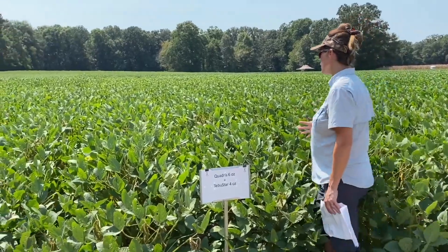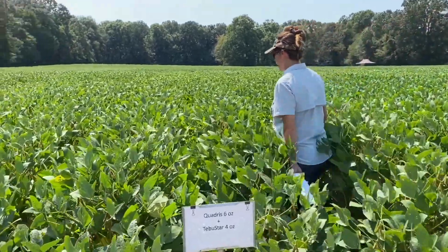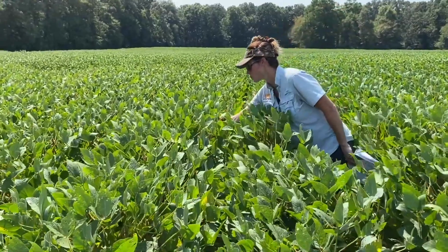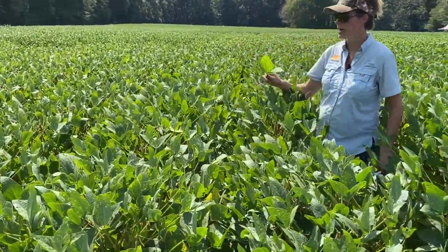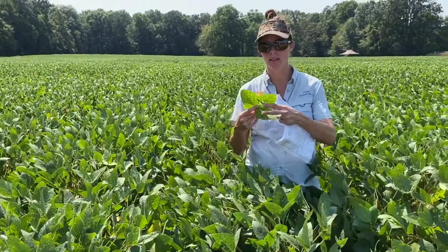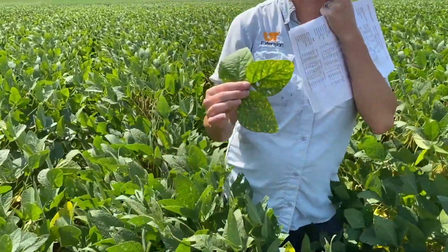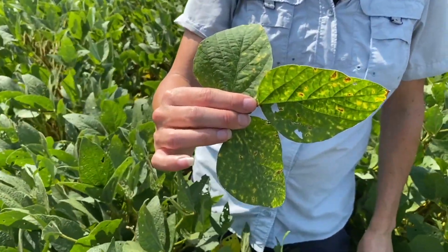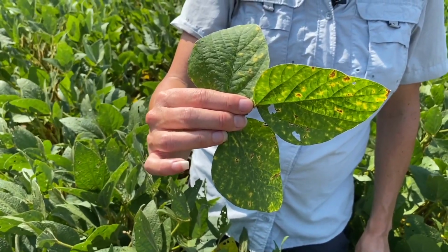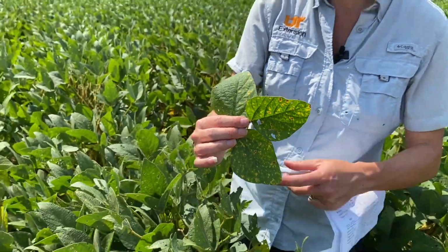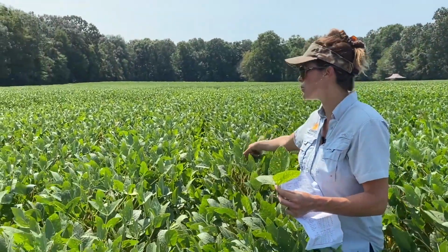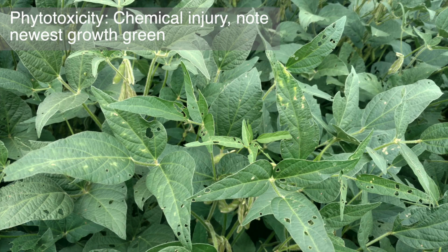But if you actually walk the variety, look really closely back at the area where the leaves were out when it was sprayed, you actually see what you might think is sudden death syndrome. Again, you've got that yellowing in between the veins, maybe even a little necrosis, dead tissue. But looking at that newest growth, you don't see any of that going on. All that newest growth is clean, indicating, go back to your records, what went out on this field. And it's actually an injury.